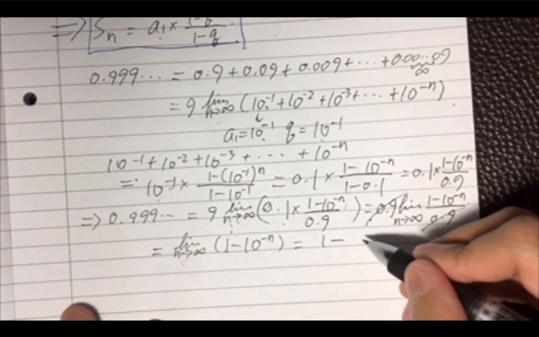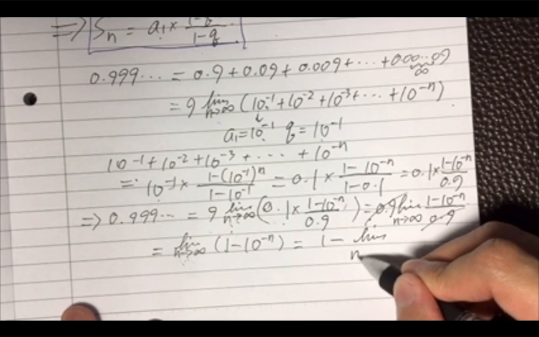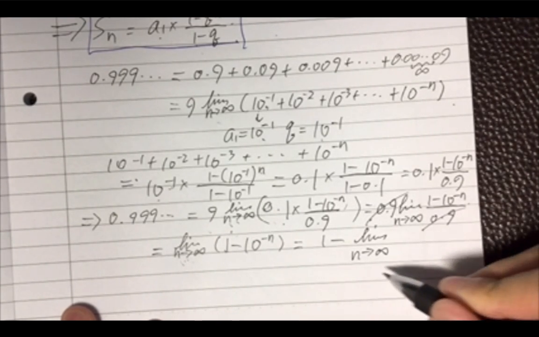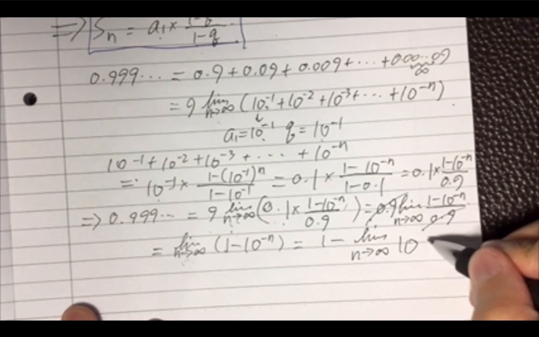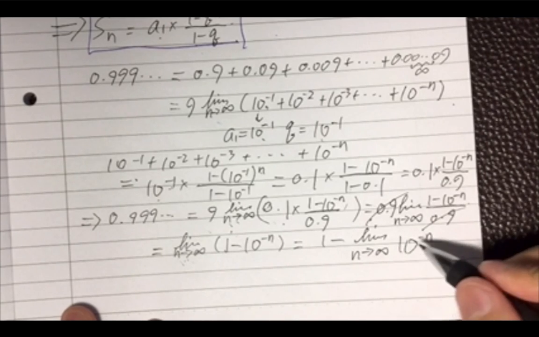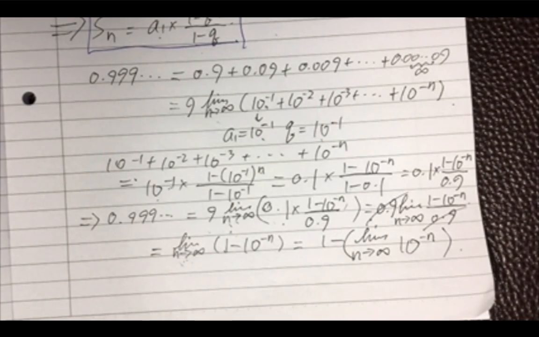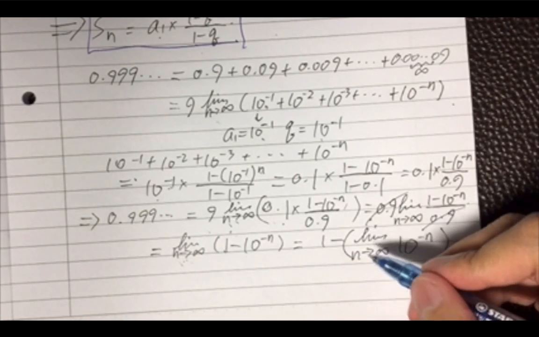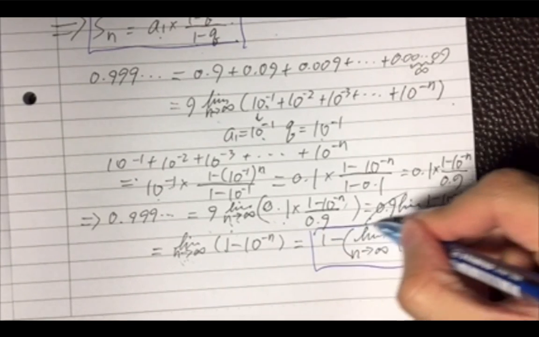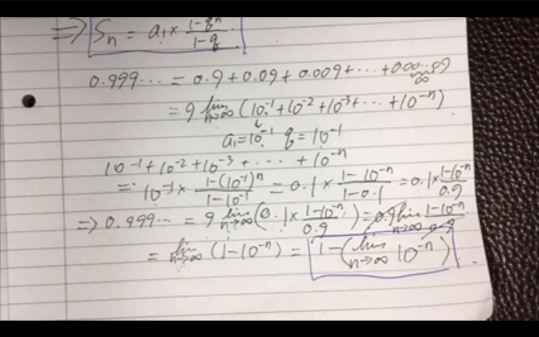So it's just 1 minus the limit n to infinity of 10 to the power of negative n. We draw brackets. To clarify, I use a blue pen. This is the result we got.